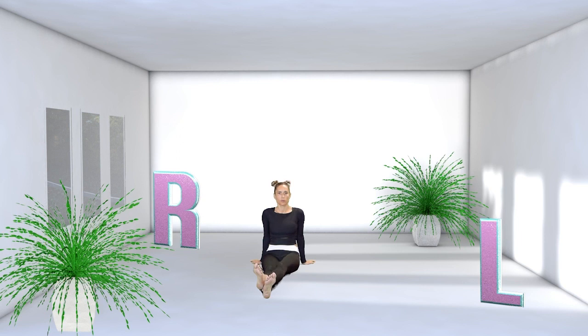Come back to the cross-legged position. Clasp your hands together. Bend your head forward. Have your hands on the back of your head with your elbows hanging loosely.